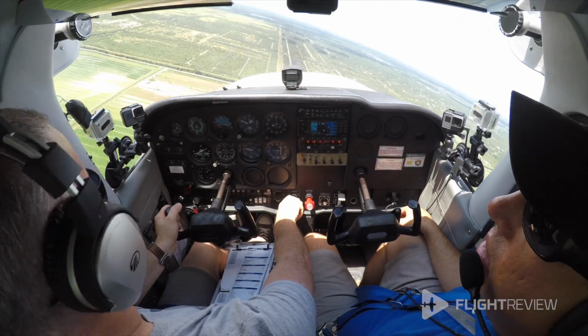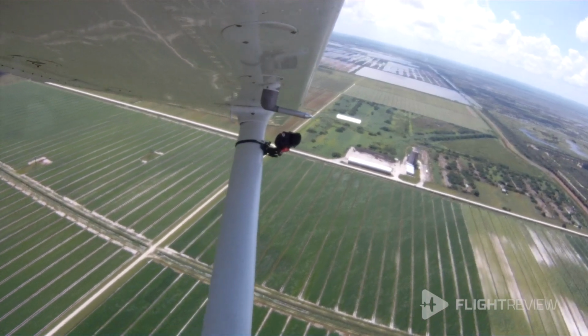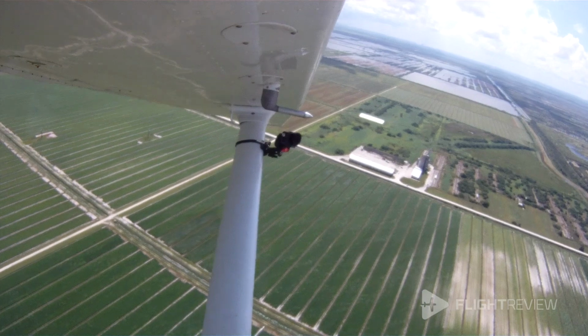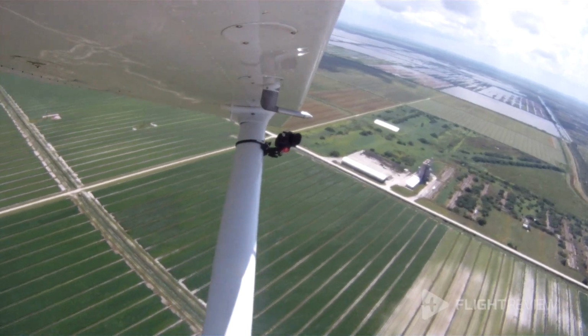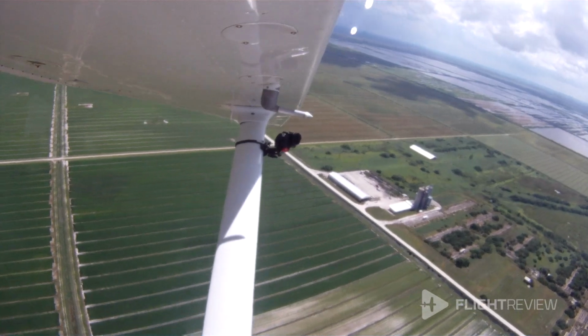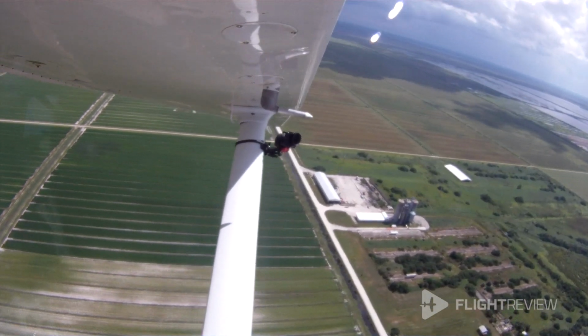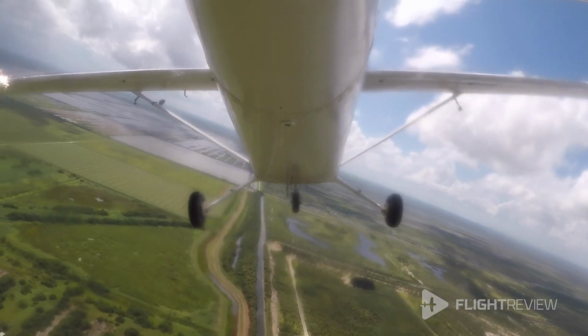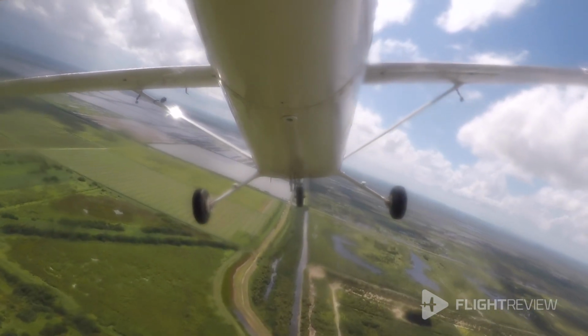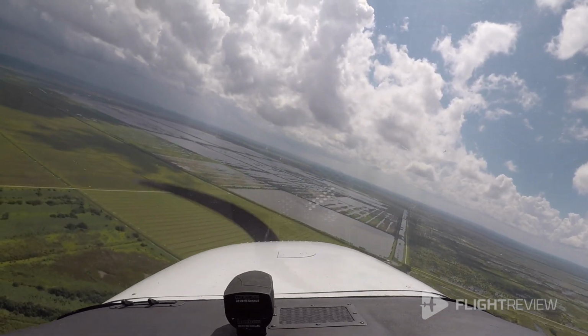Watching that wingtip, making sure we maintain altitude, steepening the bank. Okay, we're at 20 degrees, coming up to 30. There we go. We're climbing a little bit, so we're going to let that fall back down a little bit.